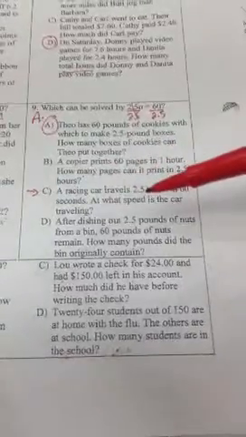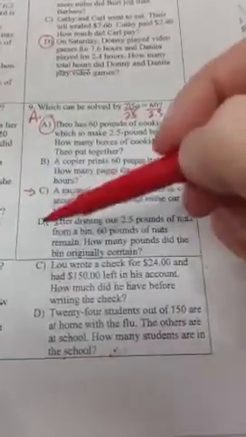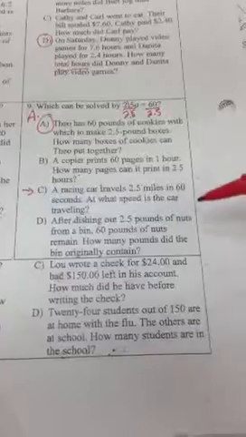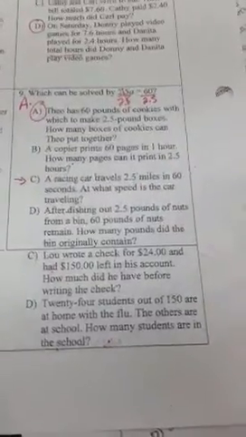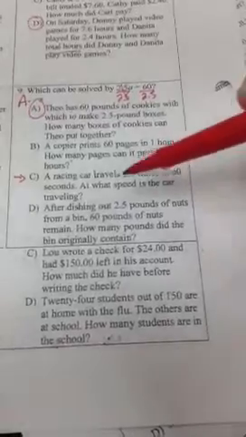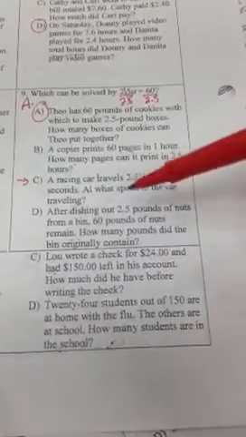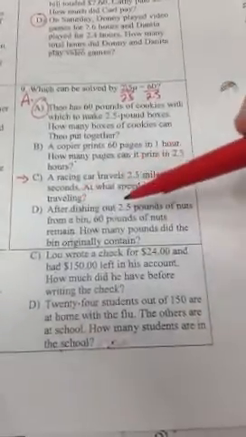So we are dividing his pounds of cookies here. On C, it says a racing car travels 2.5 miles in 60 seconds. At what speed? When we're talking about speed, that's miles per hour, not seconds. So we would be dividing technically, but this is in seconds and speed is in miles per hour. So that's tricky. That would not be correct. On number 10, the answer is C.